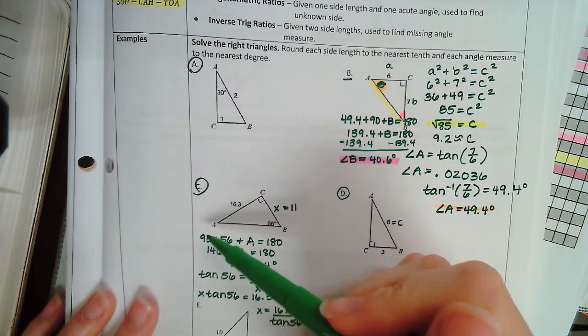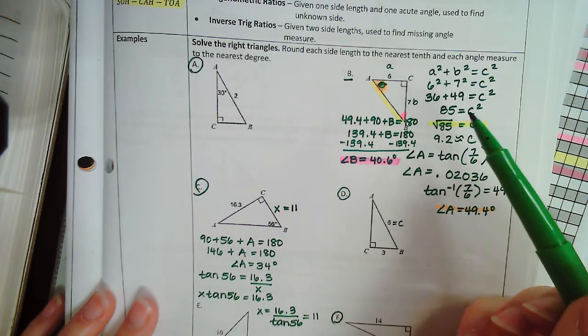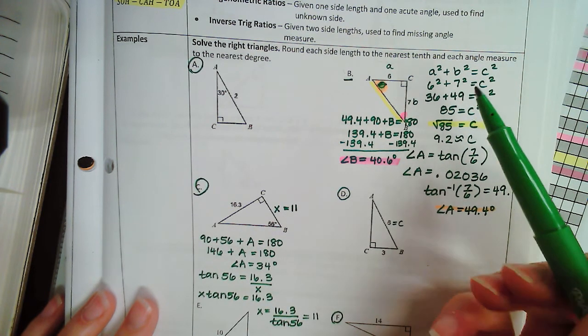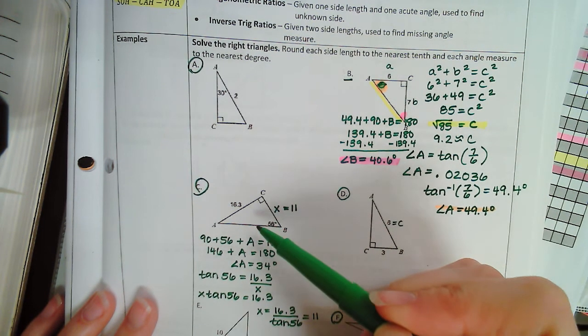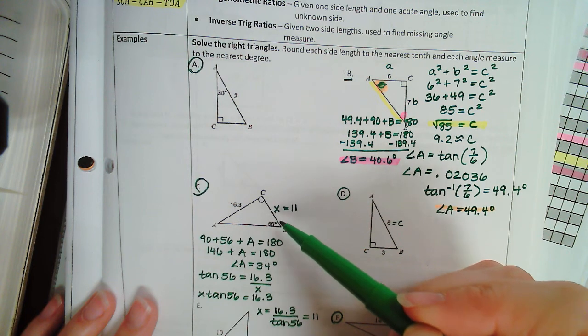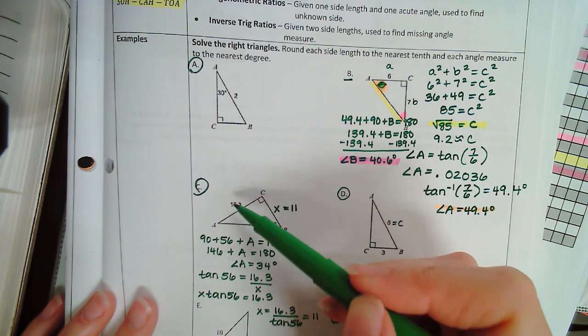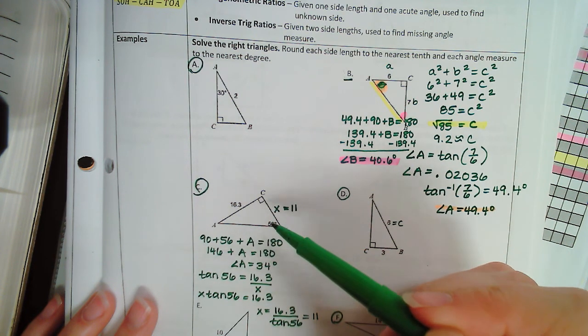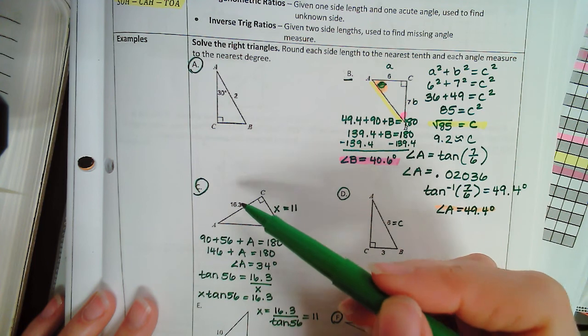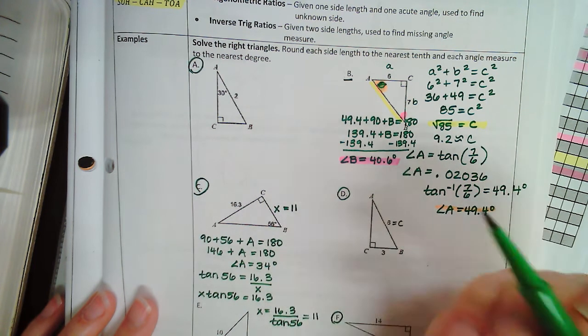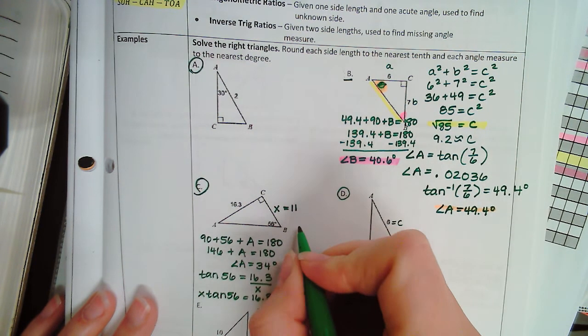And then to find AB, we can either go back to Pythagorean theorem, which I am going to do, or we can do the same thing with our 56 degrees, but we would now use our opposite and our hypotenuse. So we'd say the sine of 56 is equal to 16.3 over hypotenuse. So for me, I'm going to use Pythagorean theorem.